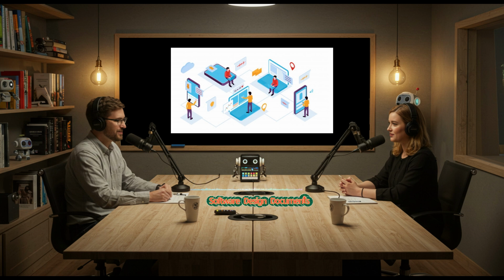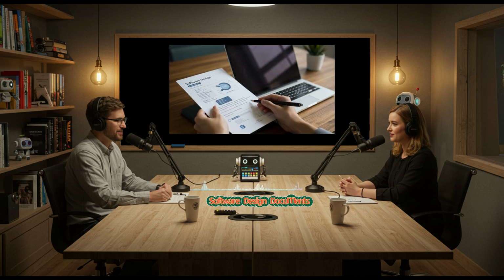Exactly. And speaking of foundations, the article outlines the essential elements of an SDD. So it's like walking through the different rooms of our software house blueprint. We start with the introduction, which sets the stage by outlining the document's purpose, the project's scope, and who this document is for. It's like a welcoming foyer that guides everyone into the rest of the house. So we're ensuring that developers, project managers, and even clients all have that same understanding of the project goals.